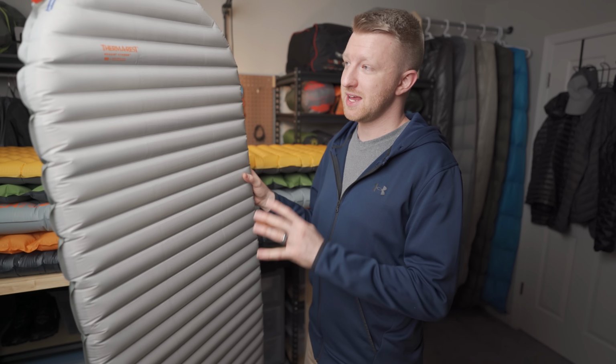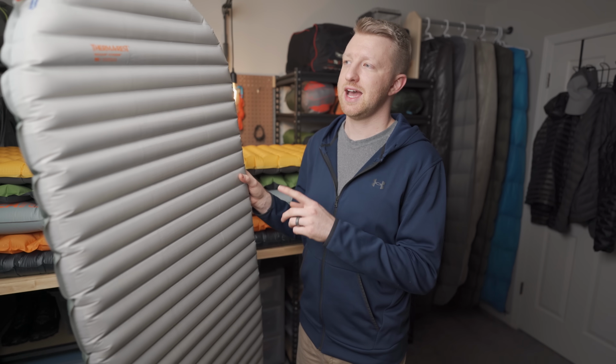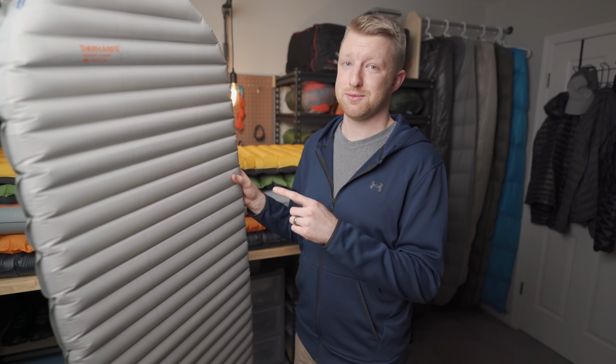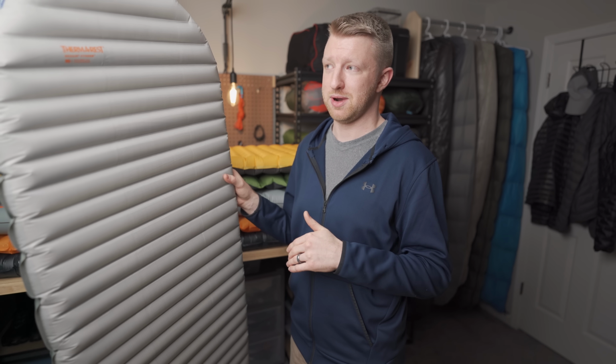So the X-Therm has been a very popular sleeping pad for cold weather backpackers because it has a 6.9 R value, which is crazy high for an inflatable sleeping pad, and it weighs less than a pound. So really crazy warmth to weight ratio.